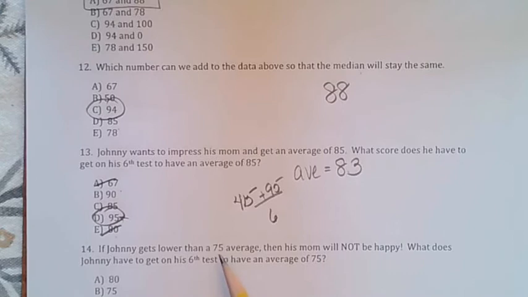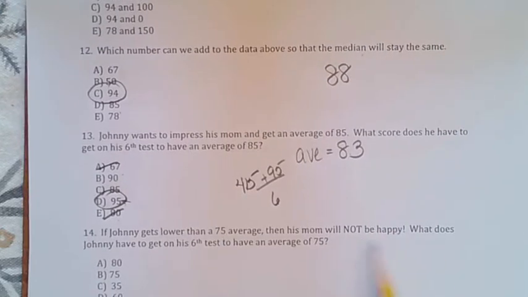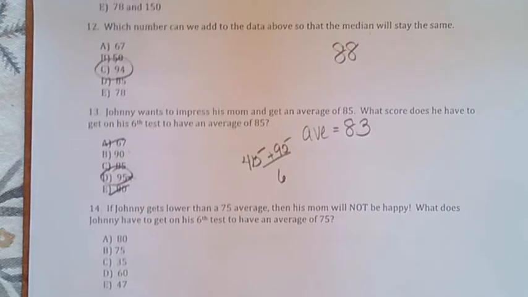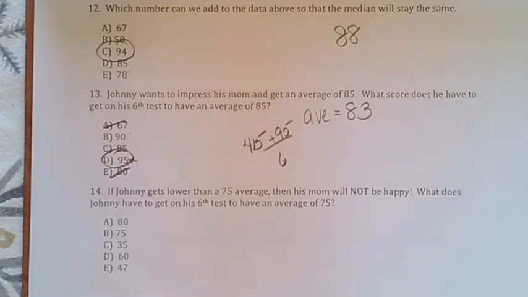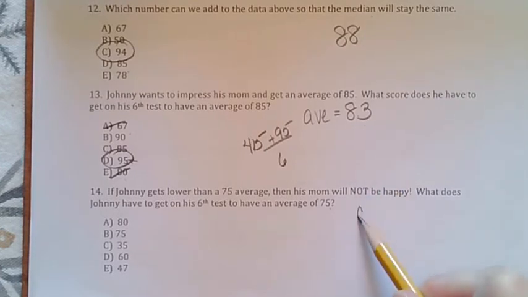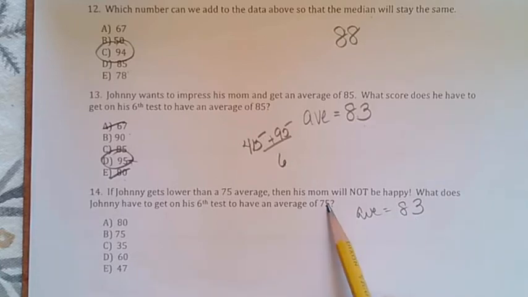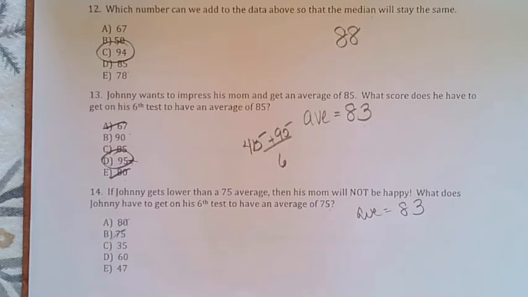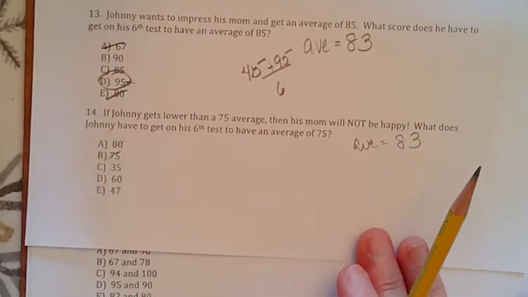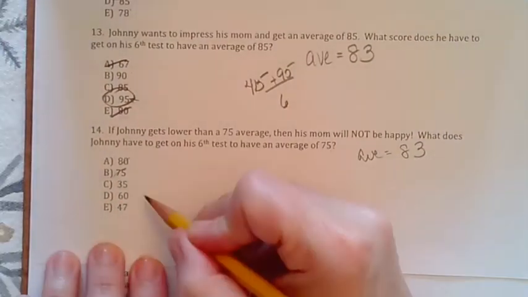If he gets lower than a 75, his mom will not be happy. What does he have to get on his 6th test to have an average of 75? Well, right now, remember, the average is 83. To get a 75, he's got to get a much lower grade. So I'm thinking that these first ones aren't going to do it. It's going to be one of these guys. Should we go for it? Let's try this 35, and let's see.